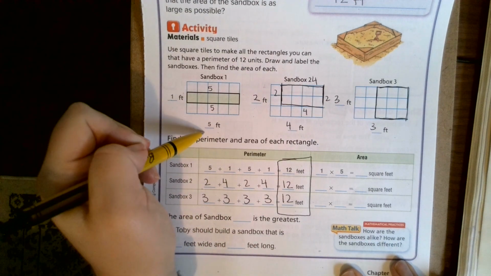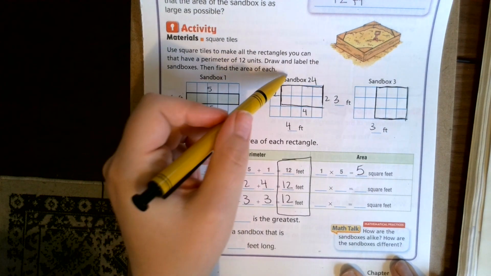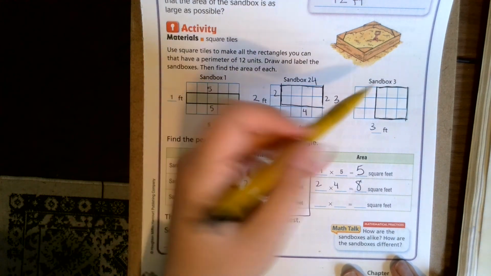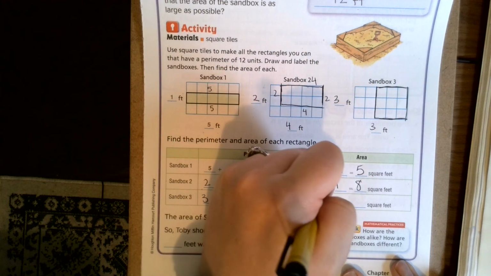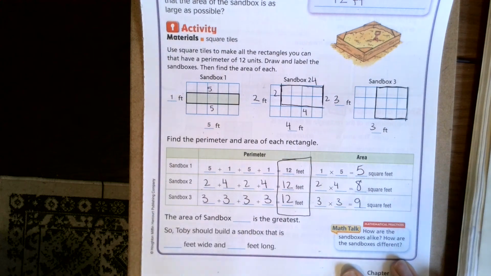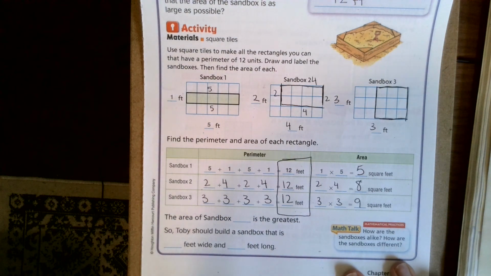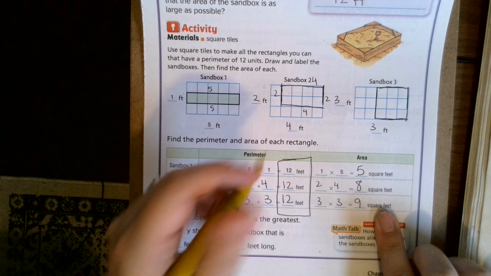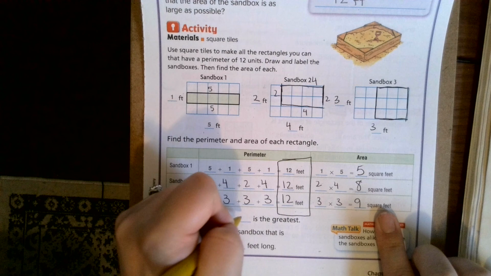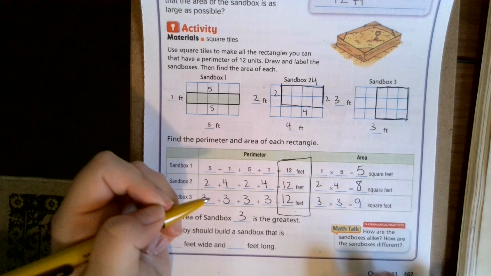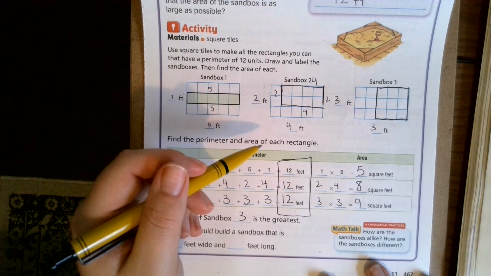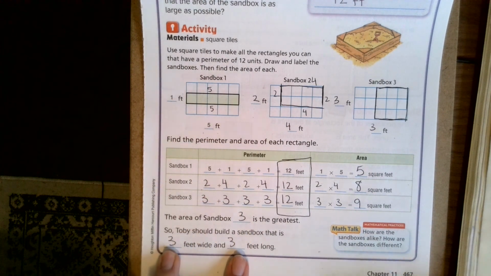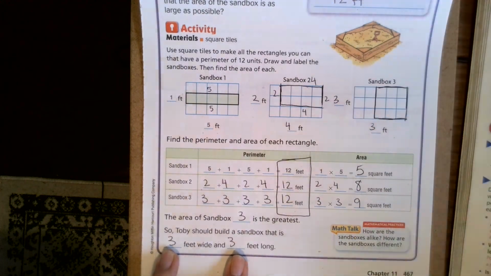We have 1 times 5, which is 5. Sandbox 2, 2 times 4, which is 8. And sandbox 3, 3 times 3, which is equal to 9. So, which has the largest area, 1, 2, or 3? Sandbox 3 is the greatest. So the largest area that Toby could make with 12 feet would be a sandbox that's 3 feet long and 3 feet wide.